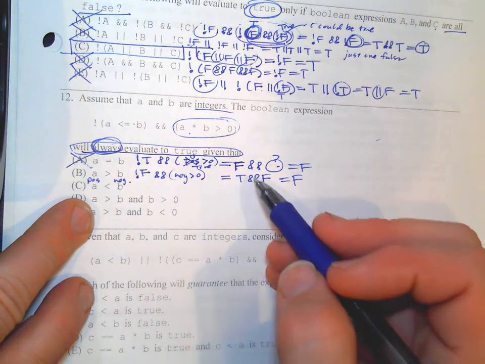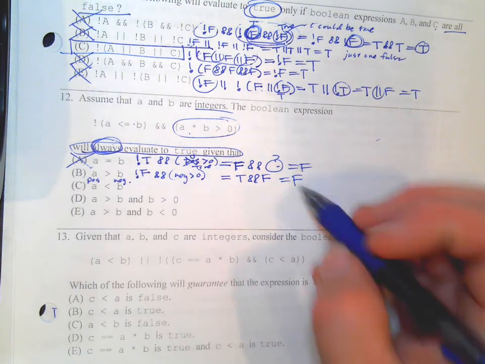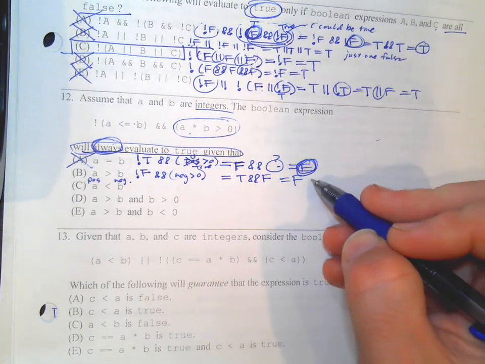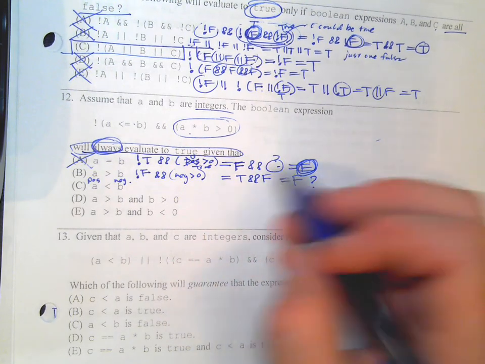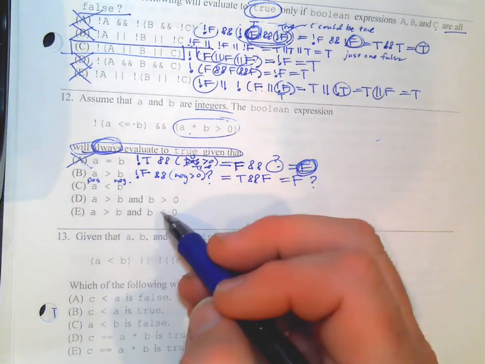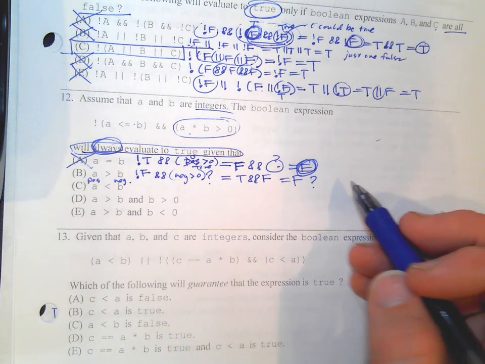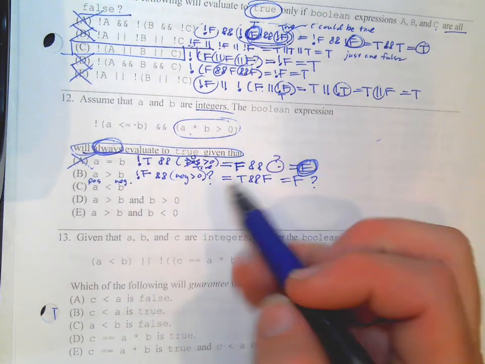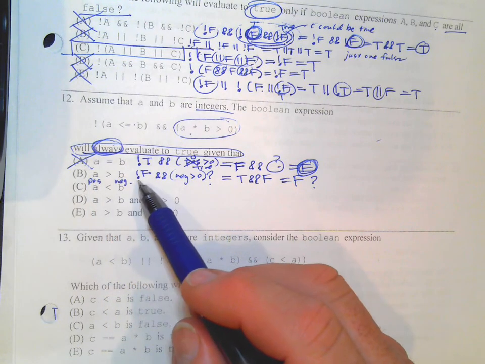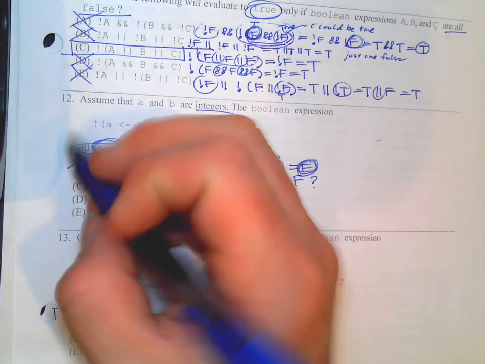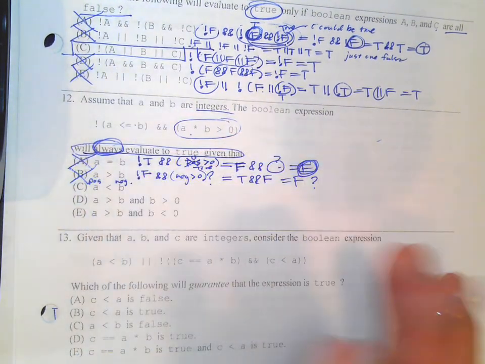That's a possibility. Like the last one is for sure false. This one could be false, depending on what happens here. I mean, if they're both positive, then we're good, right? If they're both negative, then we're good. But it is possible for one to be positive, one to be negative, and have A bigger than B. So this one's out. It's not going to always be true.